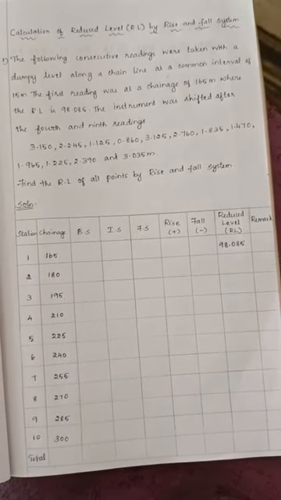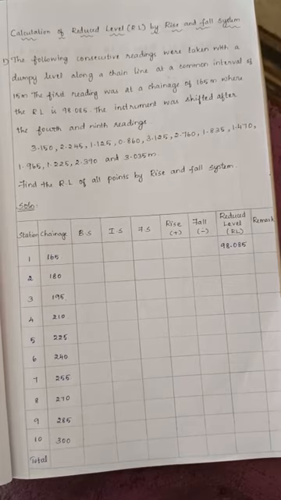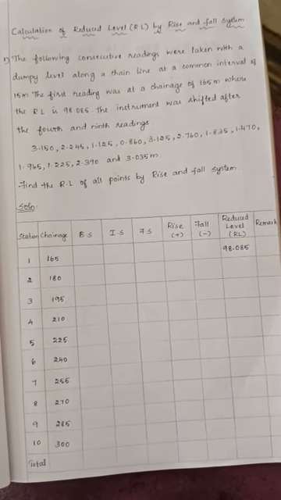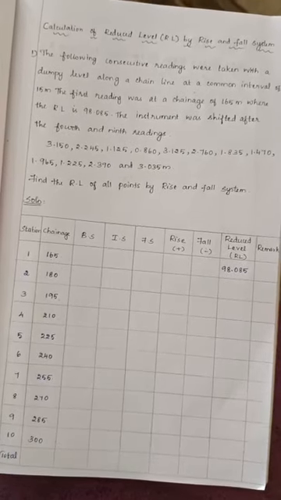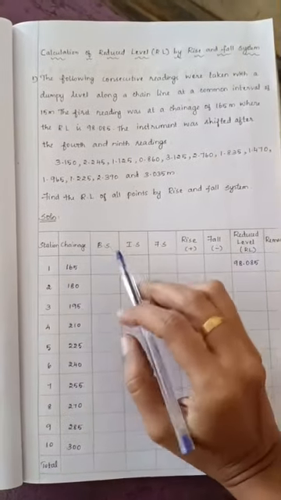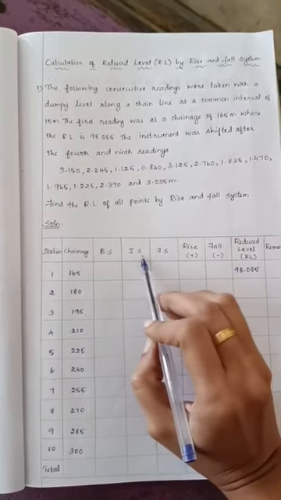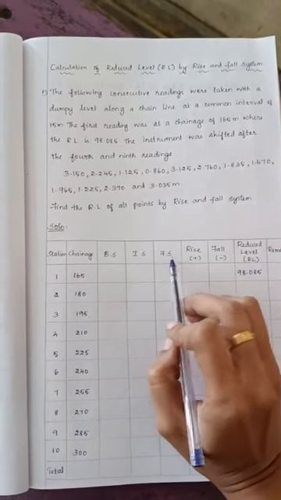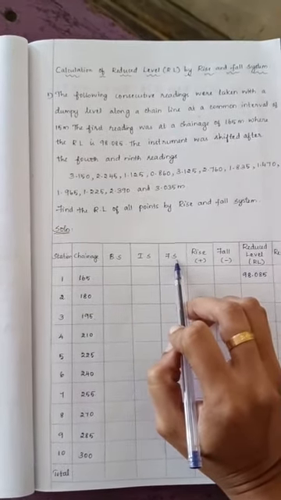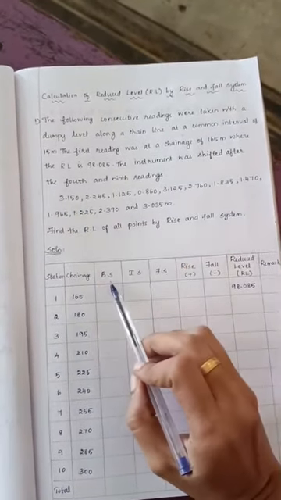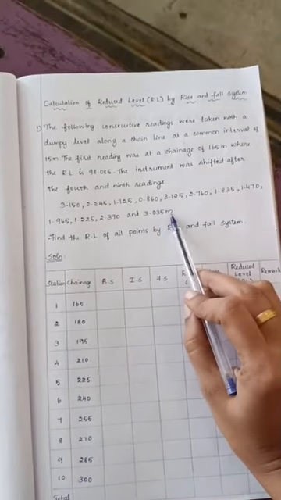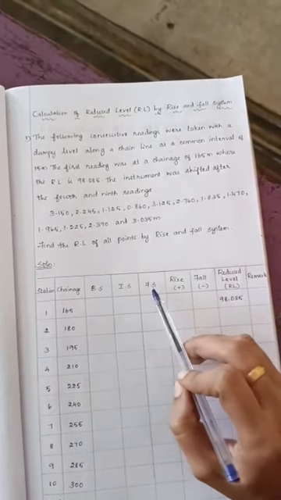In this type of problem, you have to note that the first reading must be in the backsight column and the last reading must be in the foresight column. Here BS represents the backsight reading, IS represents the intermediate sight reading and FS represents the foresight reading. Therefore, the first reading 3.150 must be in the backsight column and 3.035 must be in the foresight column.